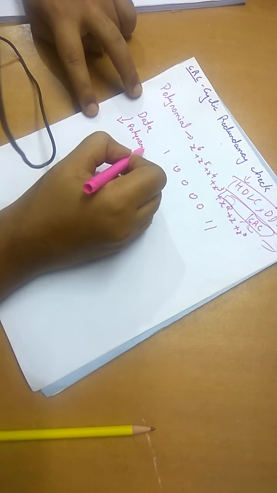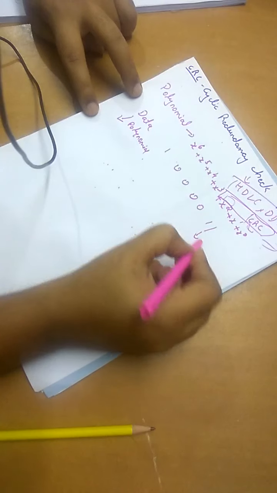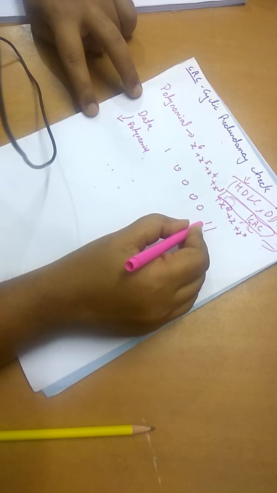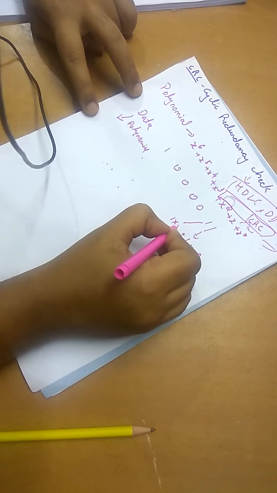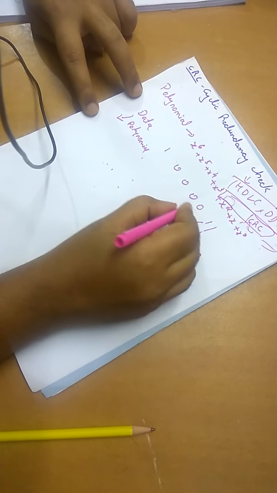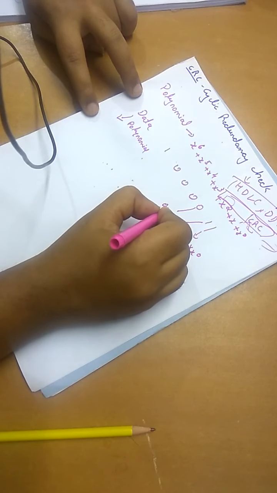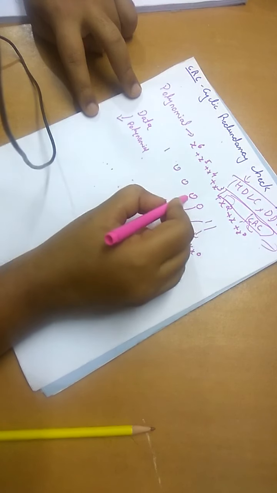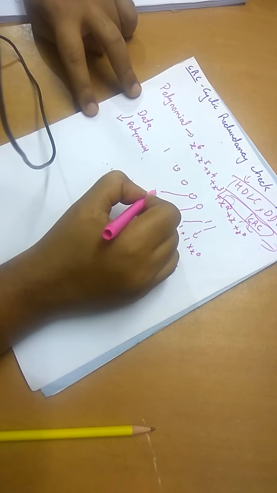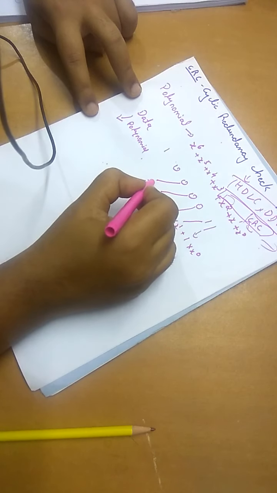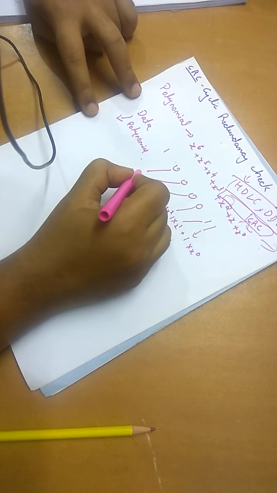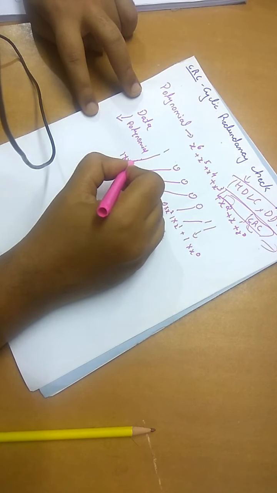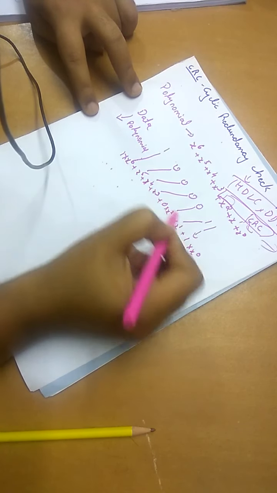This one, 1 into x to the power of 0, plus this one, 1 into x to the power of 1, plus 0 into x to the power of 2. This will be x to the power of 3, this x to the power of 4, this x to the power of 5, and this will be 1 into x to the power of 6. Okay, I skip the zero part here.